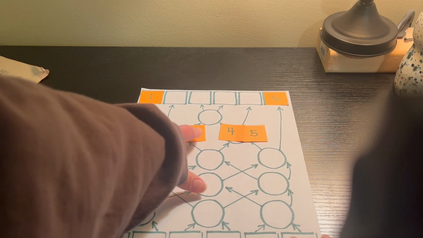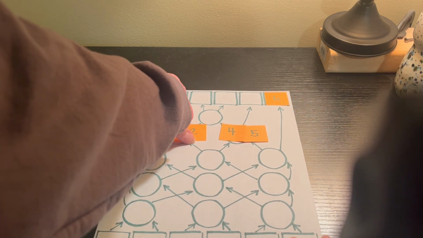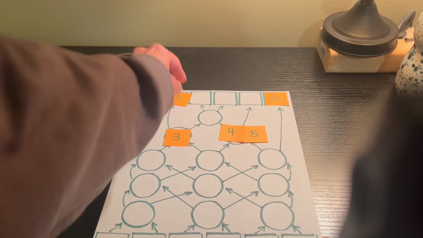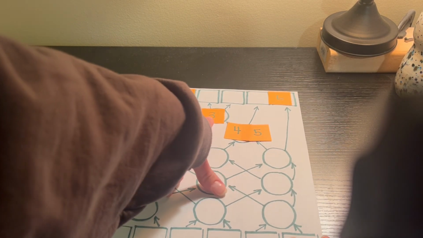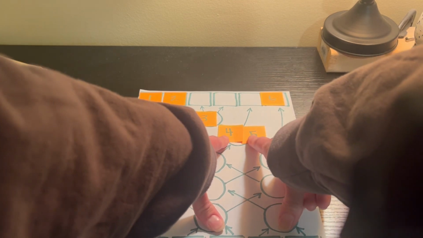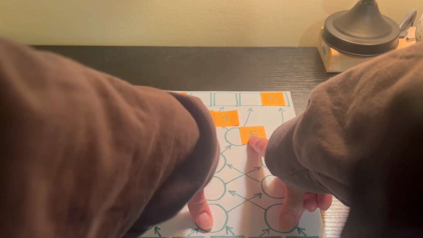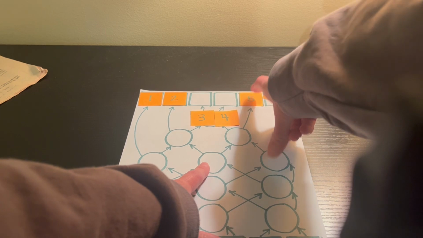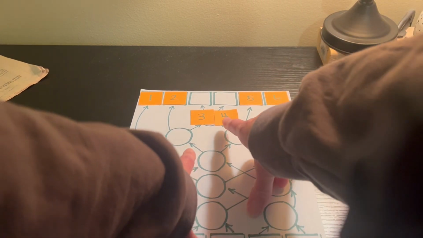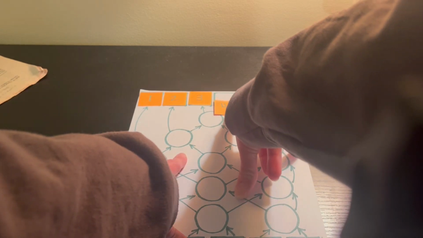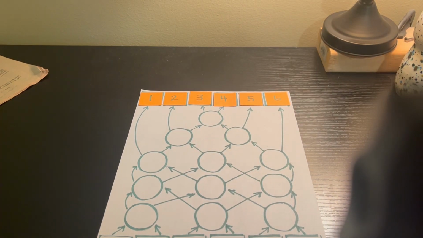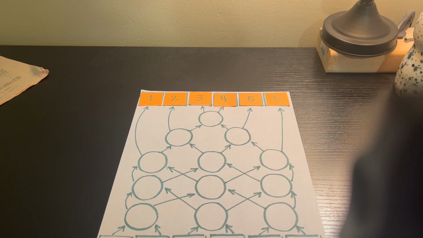If we compare our 2 and 3, 2 is smaller, so it's going to go to the left, again winding up in its proper position. 3 larger to the right. Here we have 4 and 5. 4 is smaller to the left. 5 is larger to the right. And then here we have our 3 and 4. So 3 is smaller to the left. 4 is larger to the right.